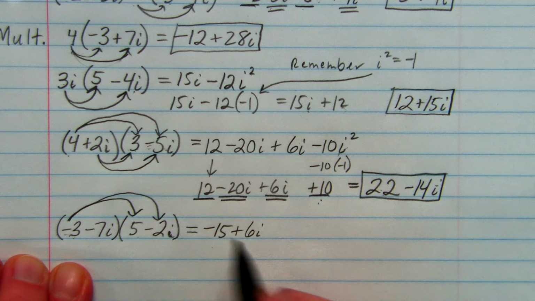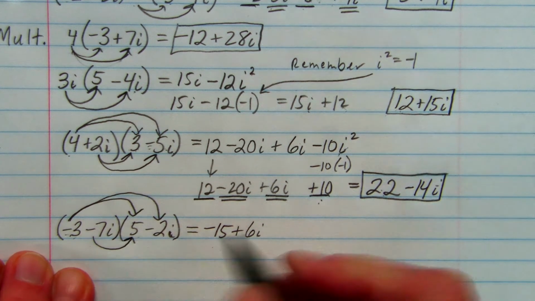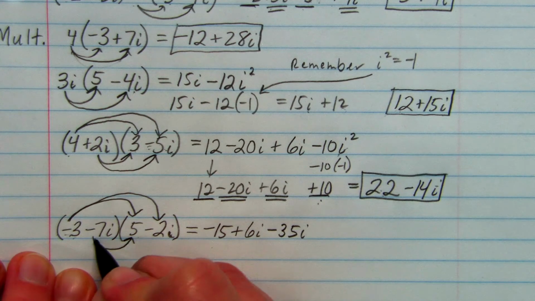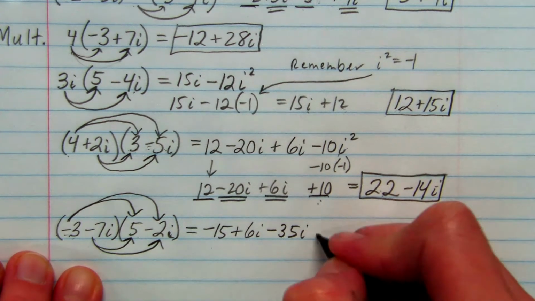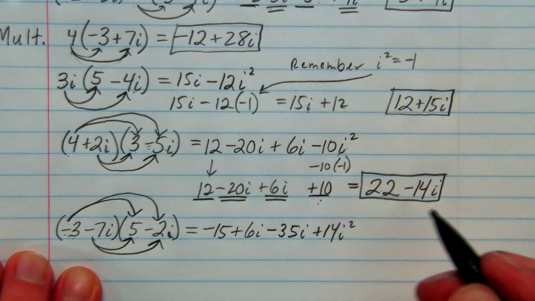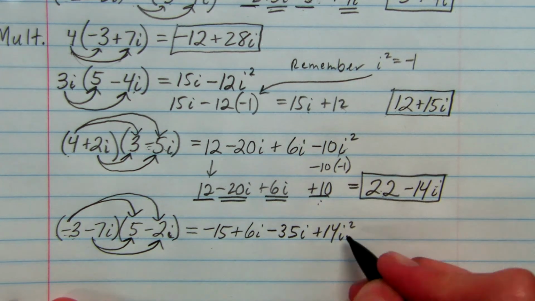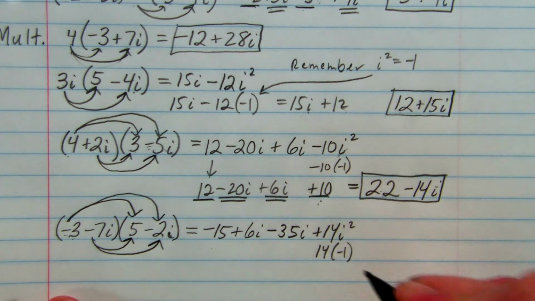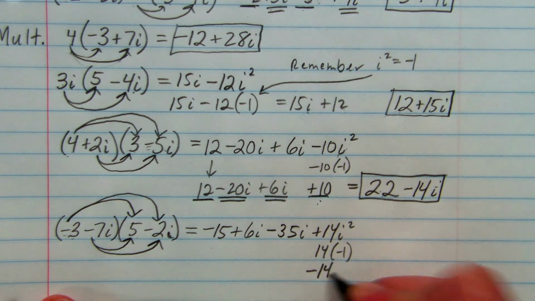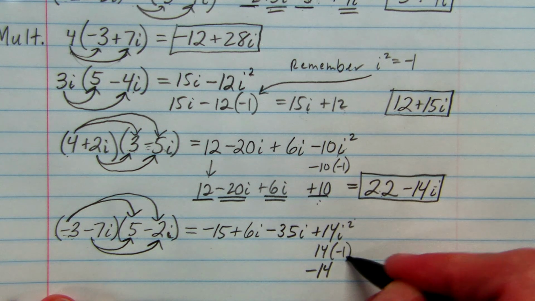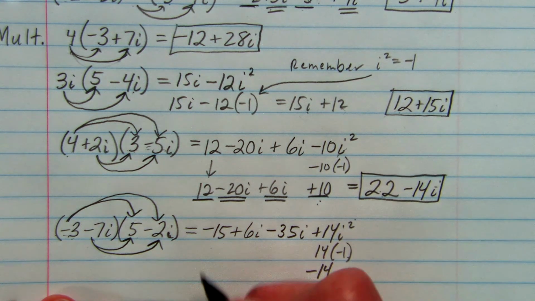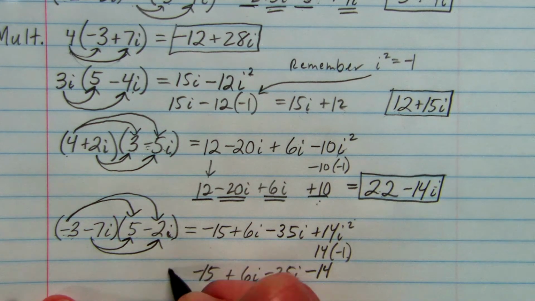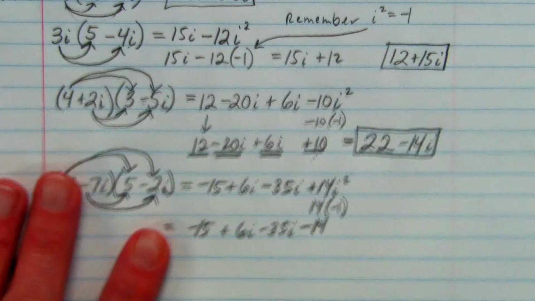Negative times a negative is a positive. Then negative 7i times 5. Negative 35i. Good. And then negative 7i times negative 2i. Positive 14i squared. And if you think about it, this is negative 1. You could go ahead and write down negative 14 here if that makes sense to you. I like to go ahead and write this step just so people understand where it's coming from. i squared always gets replaced with a negative 1. We never leave it i squared when we're talking about imaginary numbers. So I'm just going to copy all of this down here and then we'll combine like terms.